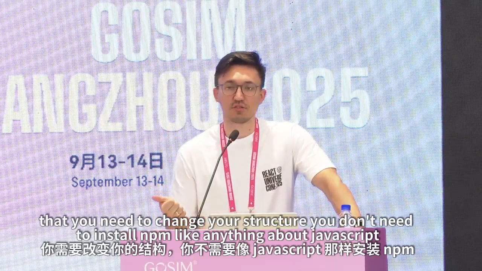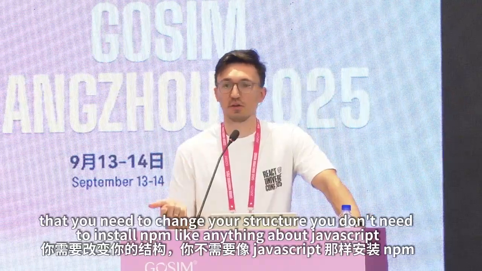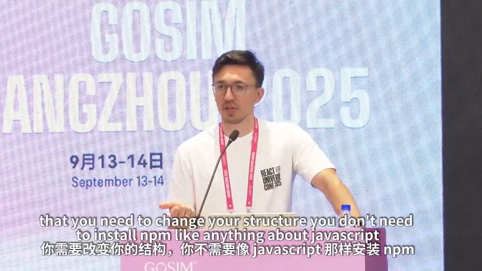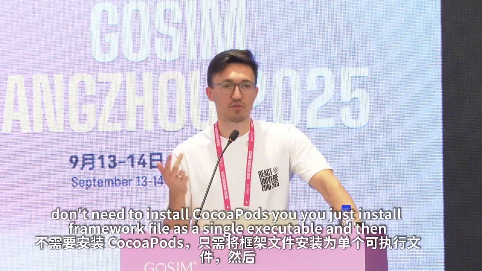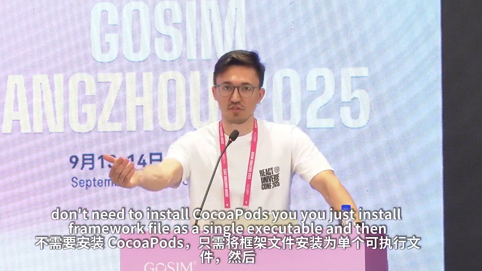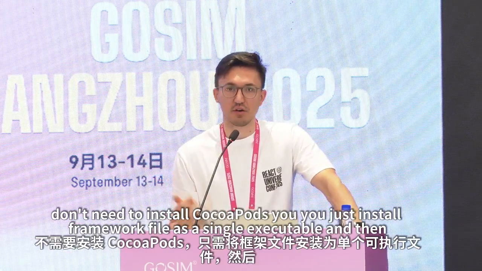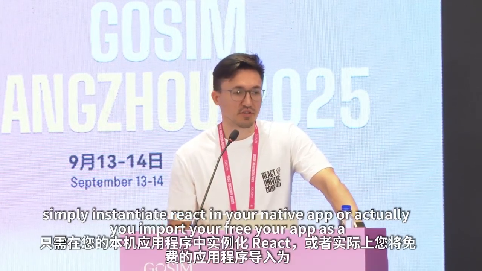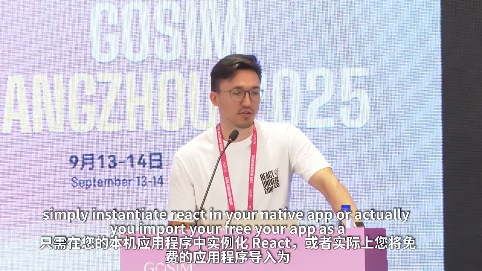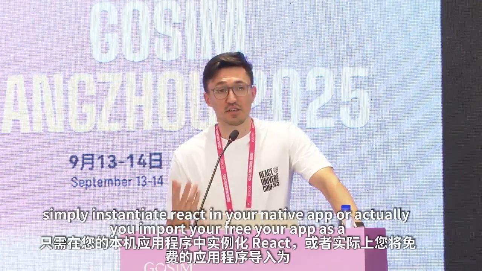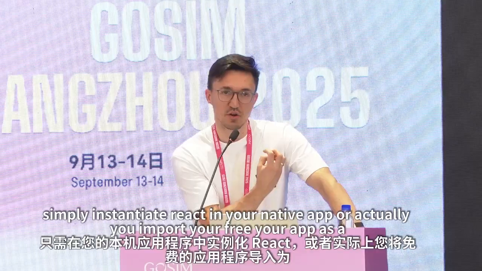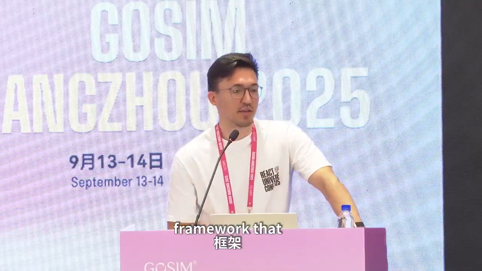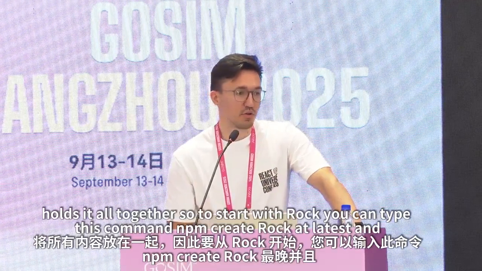So it's not that you need to change your structure. You don't need to install NPM, like anything about JavaScript. You don't need to install CocoaPods. You just install the framework file as a single executable. And then you simply instantiate React in your native app. Or actually, you import your app as a framework that holds it all together.